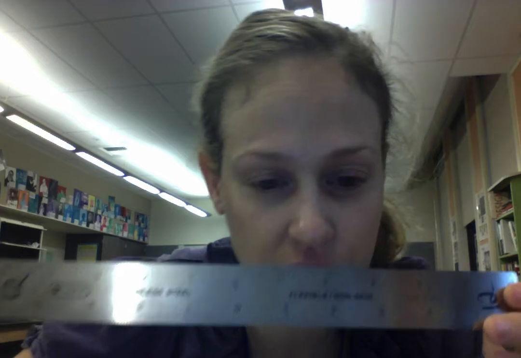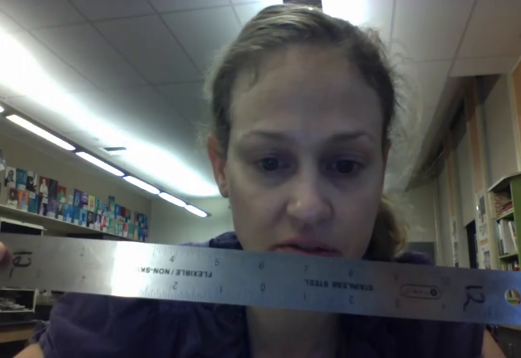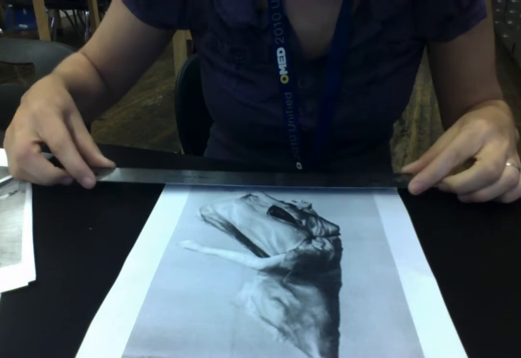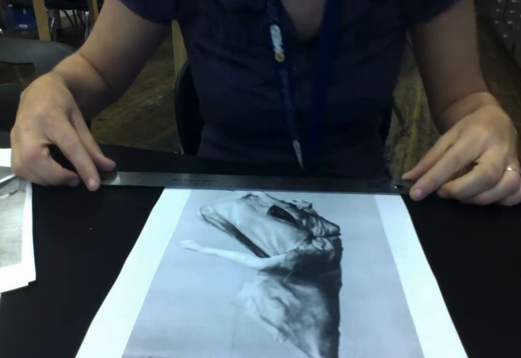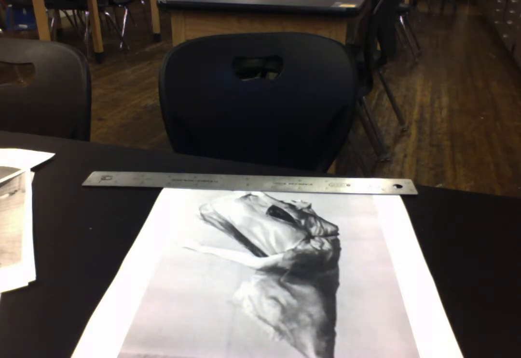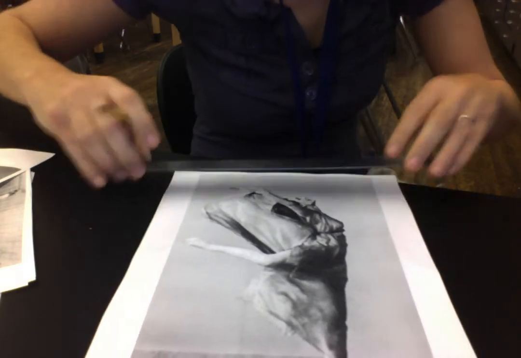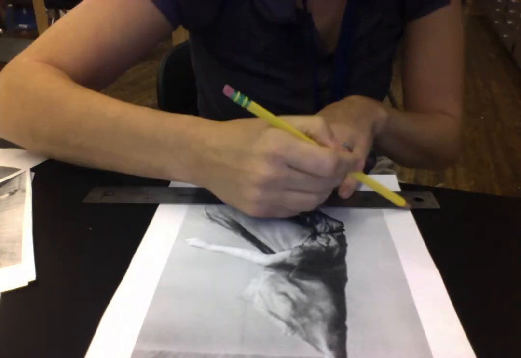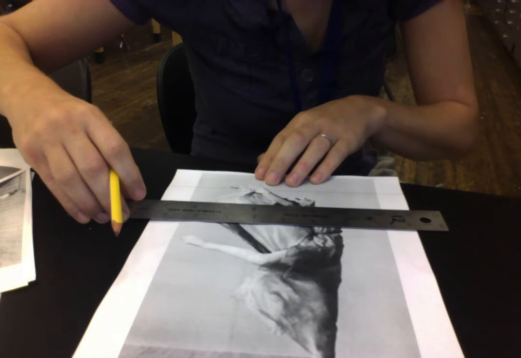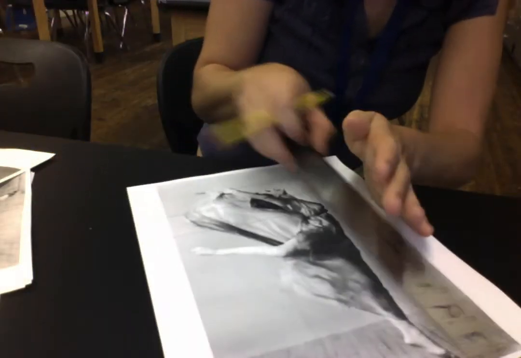One thing to know about this ruler is that it goes from 0 to 6 here, 0 to 6 here, and then on the other side, it goes from 1 to 12. But you would use this to create your grid. I recommend just using the width of the ruler. Put your ruler down. Make sure that you hold the ruler with one hand and you draw the line with the other. You are going to use the width of the ruler to create a grid across the photograph, all the way across this way, and then make a grid horizontally.